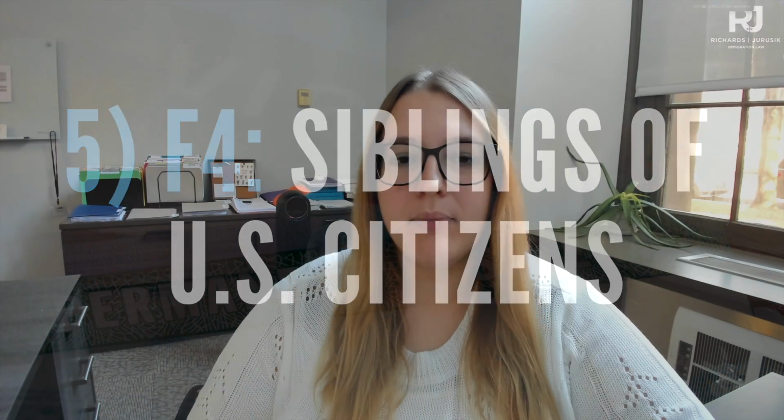The second step to this is going to be finding your priority date, which is essentially your official place in line. Your priority date is the date USCIS received your Form I-130. This will be noted on the top left of your receipt notice, and you're going to use this date to check your spot in line.